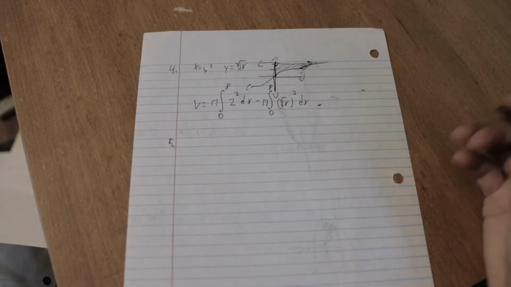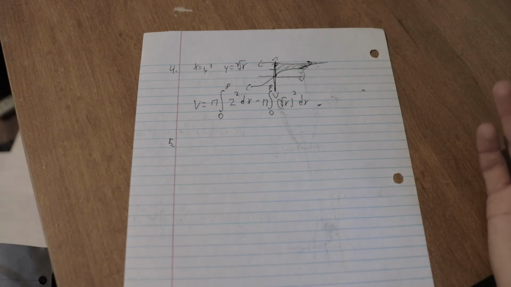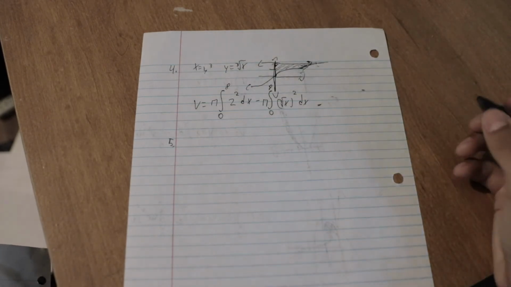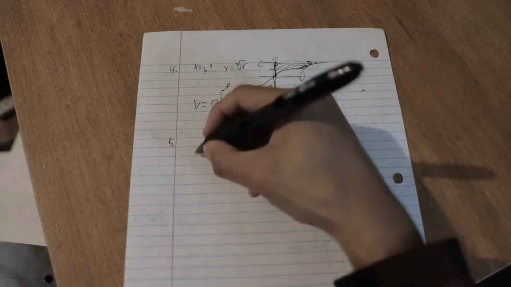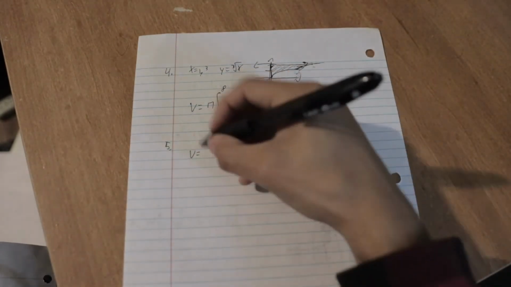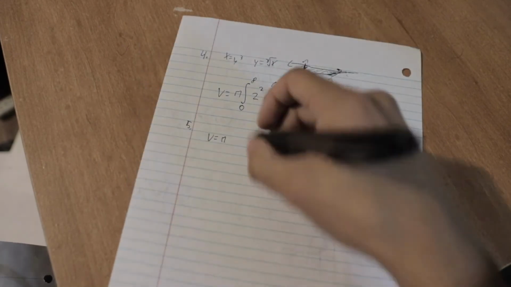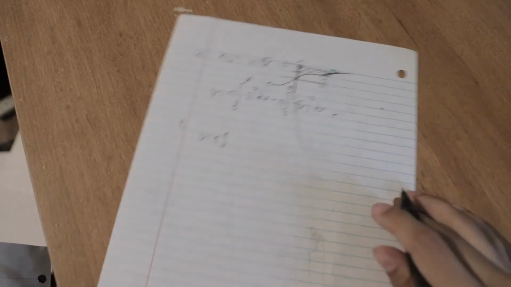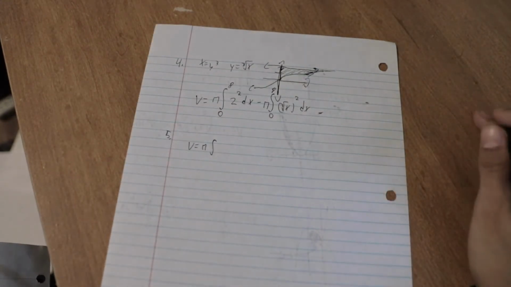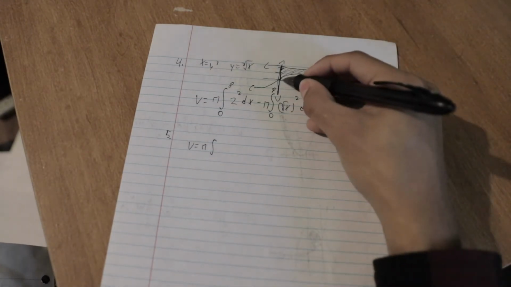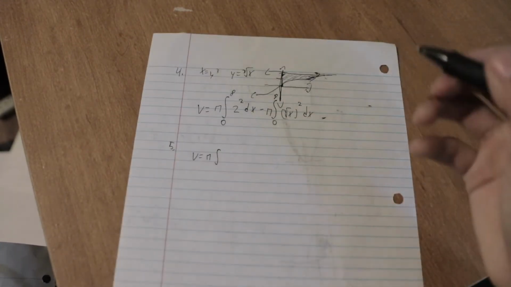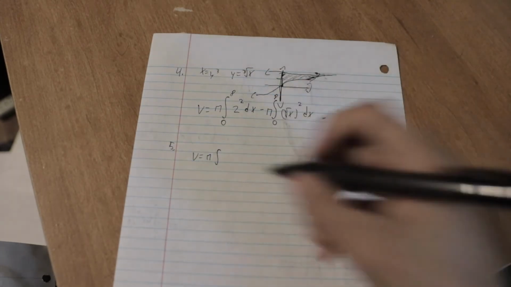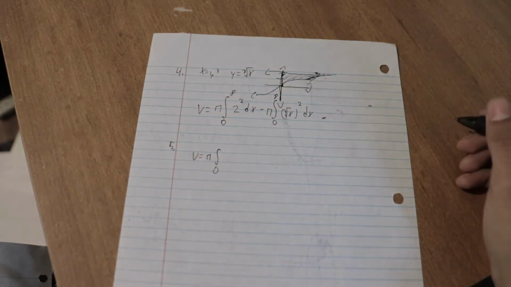Well, we have to have all the terms, all the equations, in terms of y, since we're rotating it around the y-axis. So we're just going to have the volume equals pi, the integral. Well, what are our y values? The bottommost y value is at 0, 0, where they intersect right here. So we're going to use a y value from there, and it's 0.